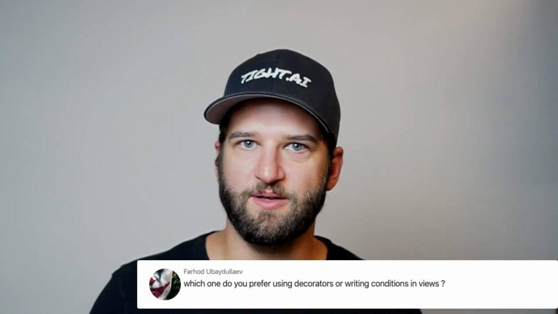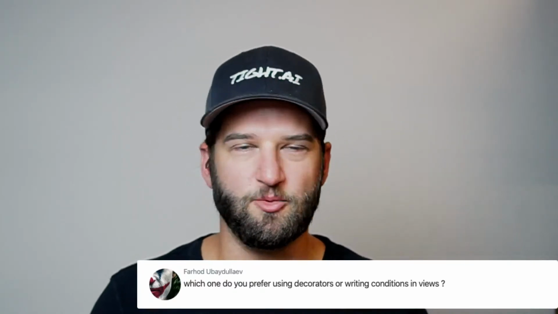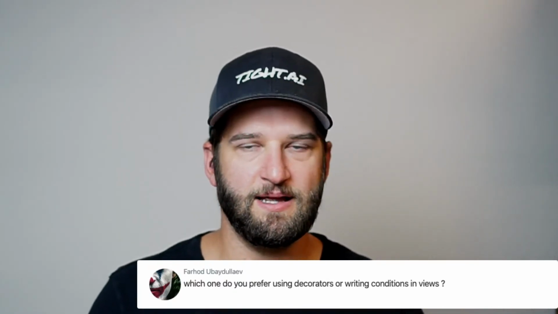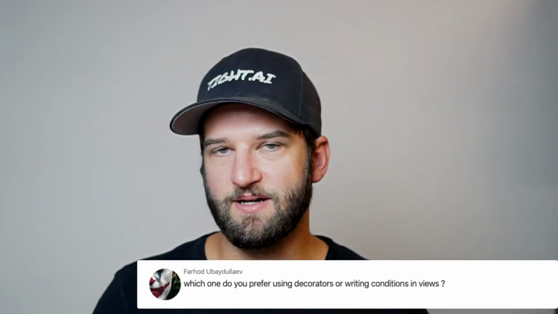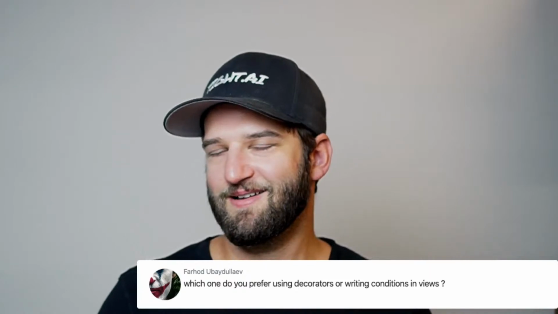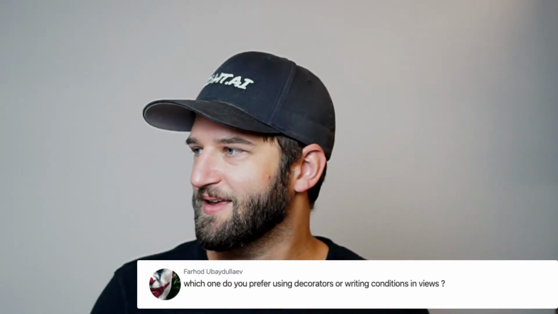But if I'm rapidly prototyping and I don't think I'm going to be reusing whatever I need in that view, then I'll just write conditions in the view itself and not decorate. Decorate too much, you know what I mean? That was a lame attempt at a joke. Okay.